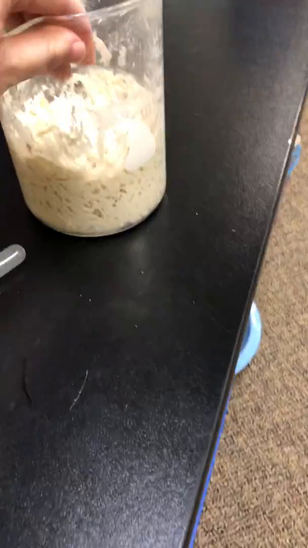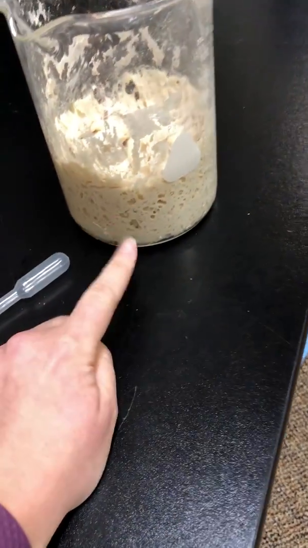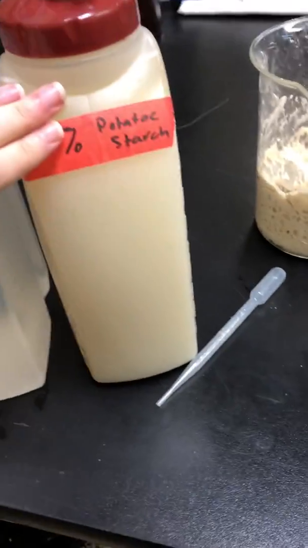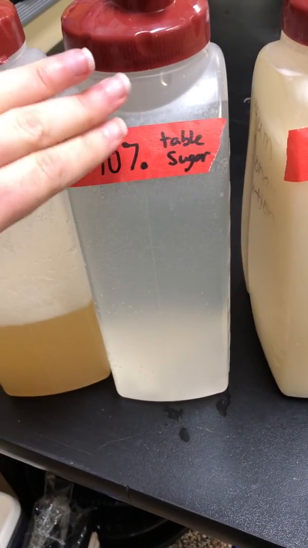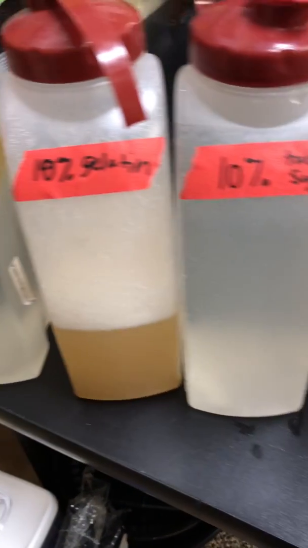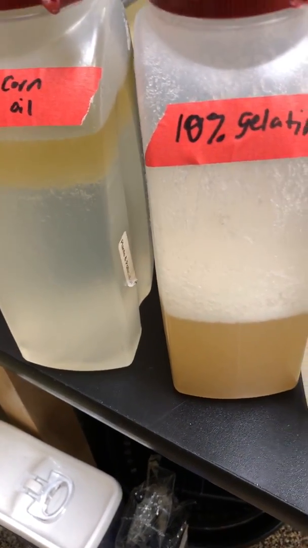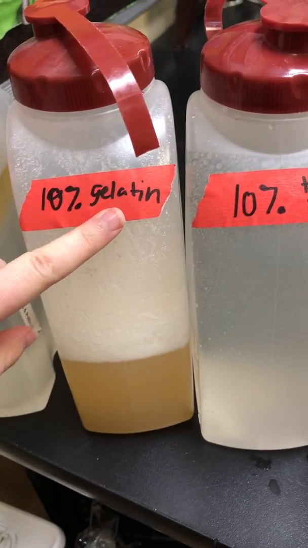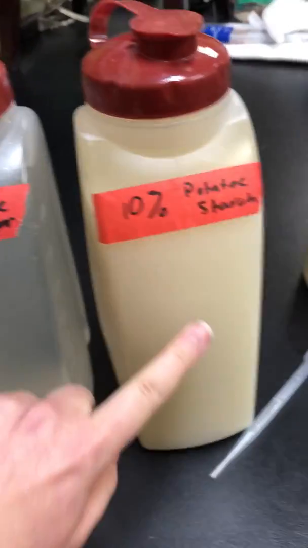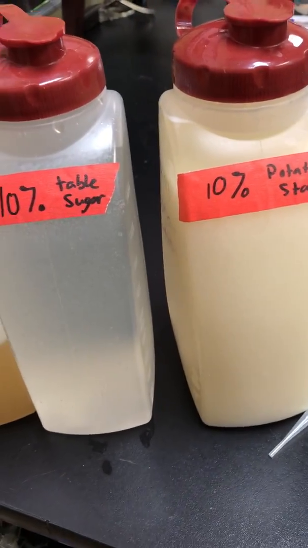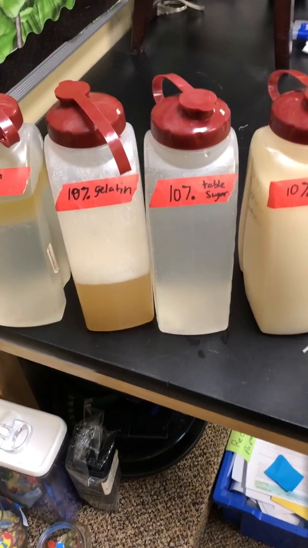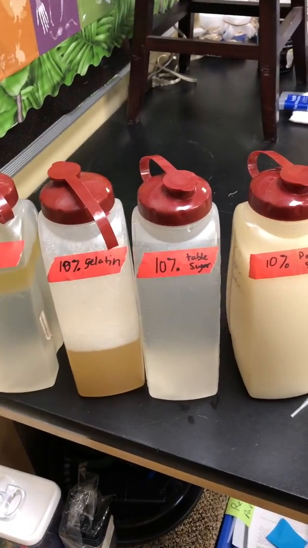So let's see what happens when we give it other types of food. So instead of flour, we can give it potato starch. We can give it table sugar, gelatin, or corn oil. So be thinking to yourself, which macromolecule is oil? Which one is gelatin? Which one is sugar? Which one is potato starch? I would like to test the most basic sugar molecule.